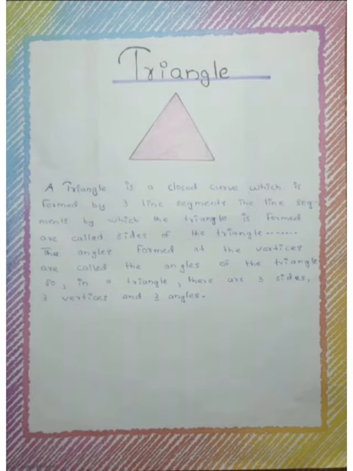Line segments. The line segments by which the triangle is formed are called sides of the triangle. The angles formed at the vertices are called the angles of the triangle. So, in a triangle, there are 3 sides, 3 vertices and 3 angles.